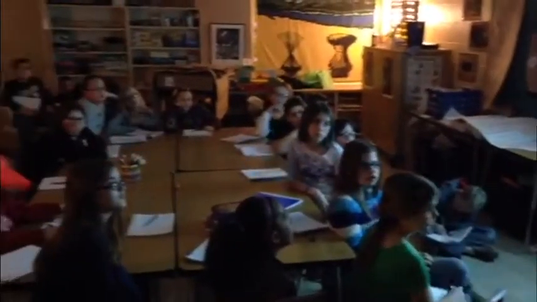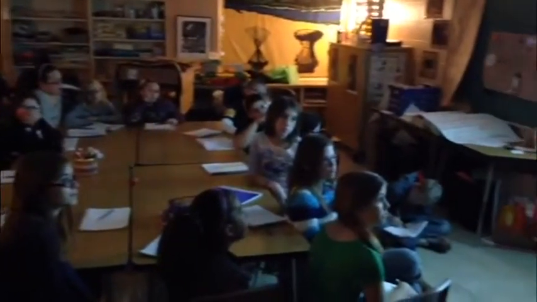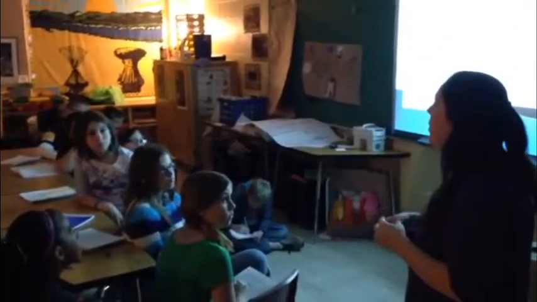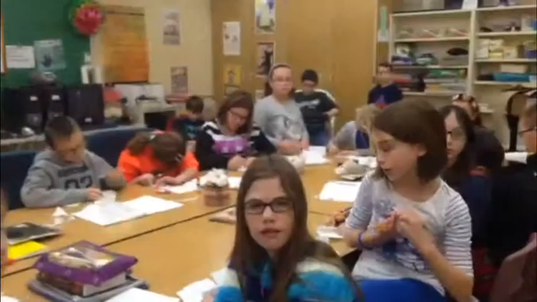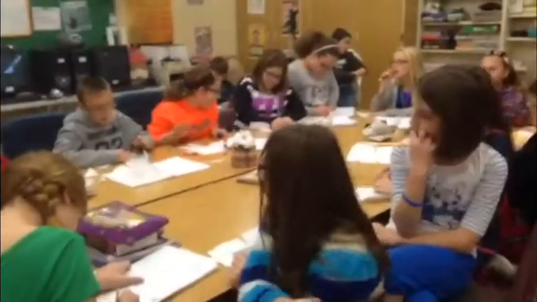One thing that we noticed really quickly was that finding text evidence was a brand new skill for these students. So we had to model and we had to walk slowly through the text in order for them to understand and see how this process works.